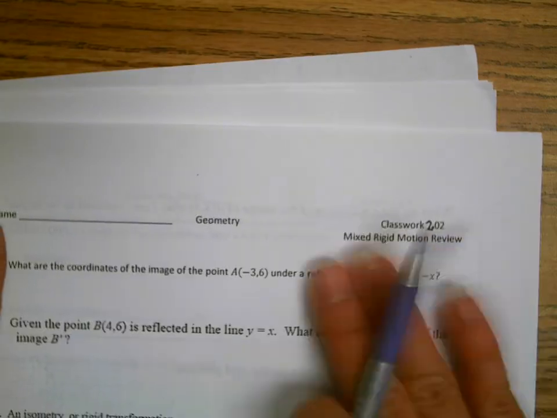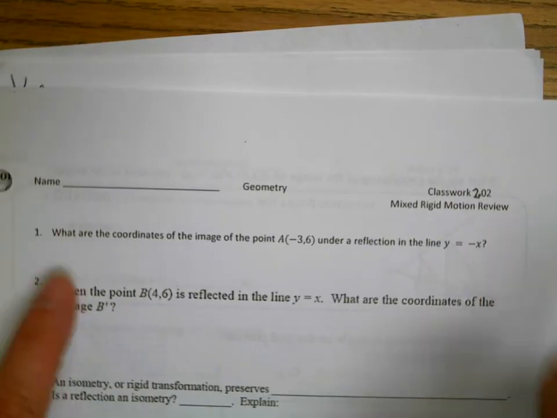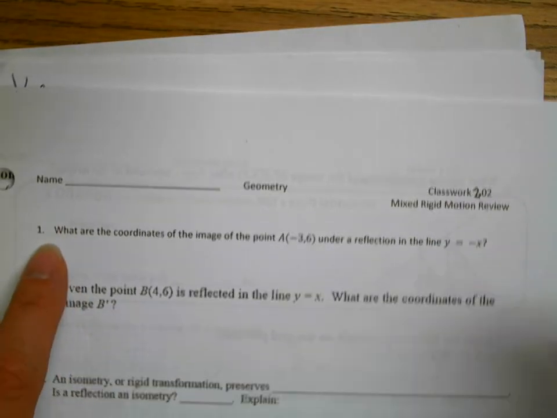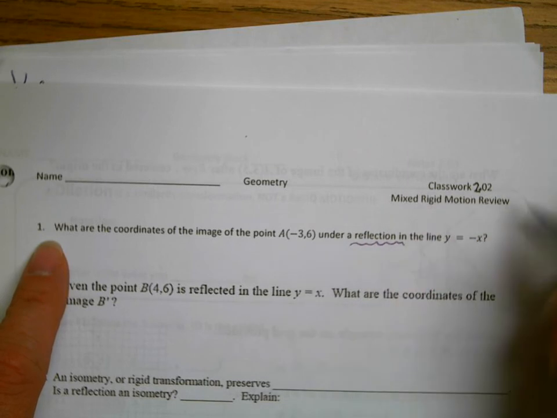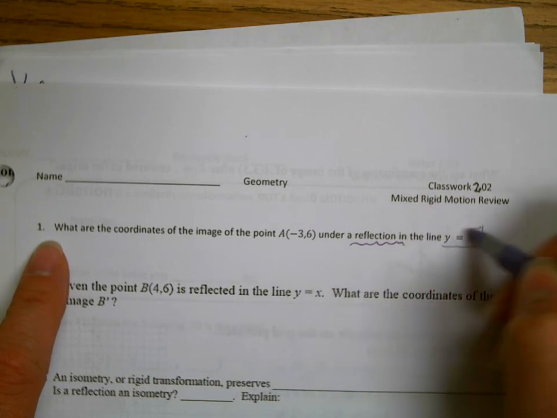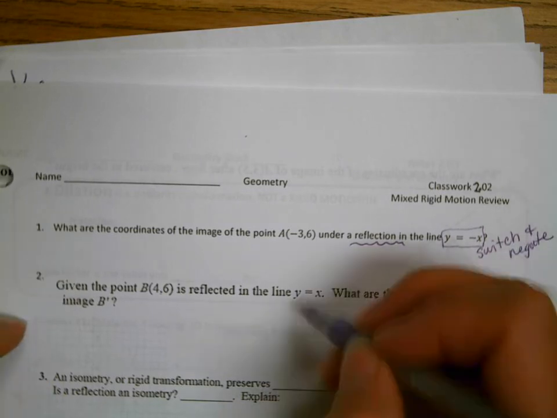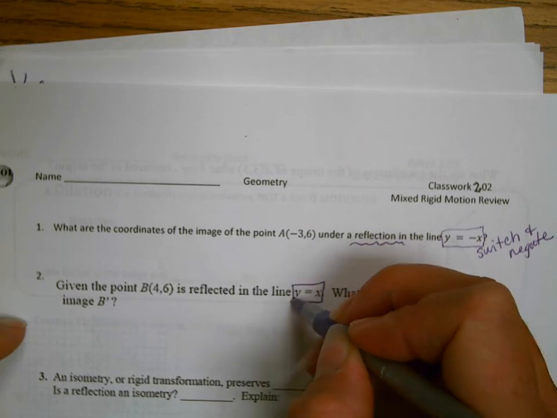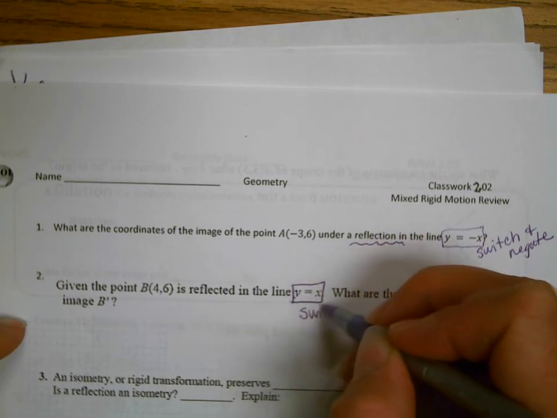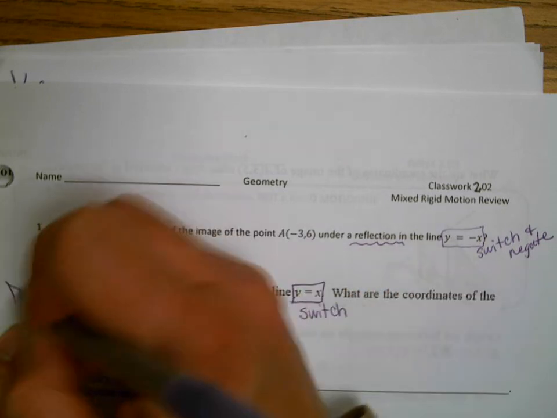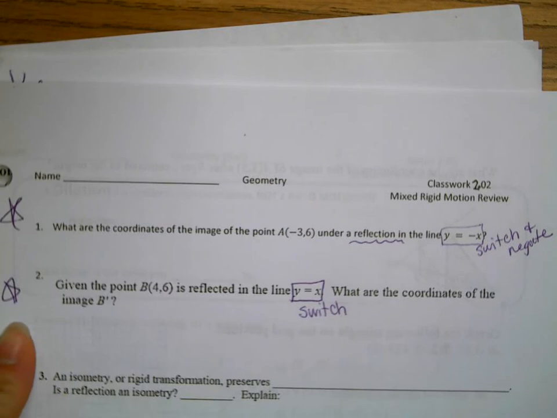Classwork 202 is a little mixed rigid motion review. So for question number 1, this is a reflection over y equals negative x. Remember your rule there is to switch the order of your ordered pair and negate, if that helps. We wrote the rules on the front page. When you reflect over y equals x, the rule is to switch. You need to be memorizing those rules.